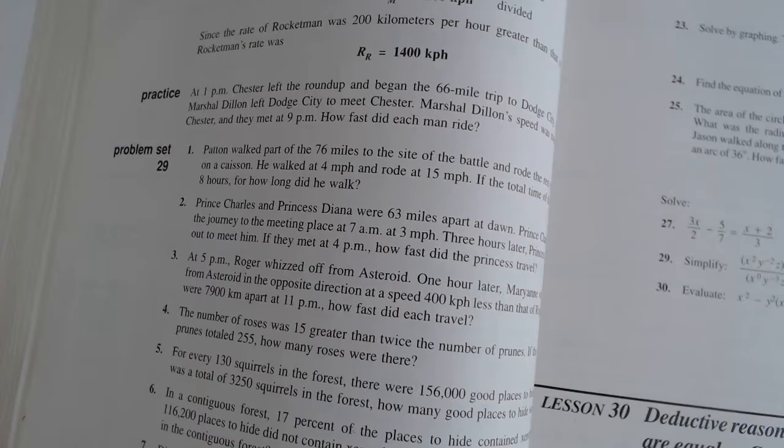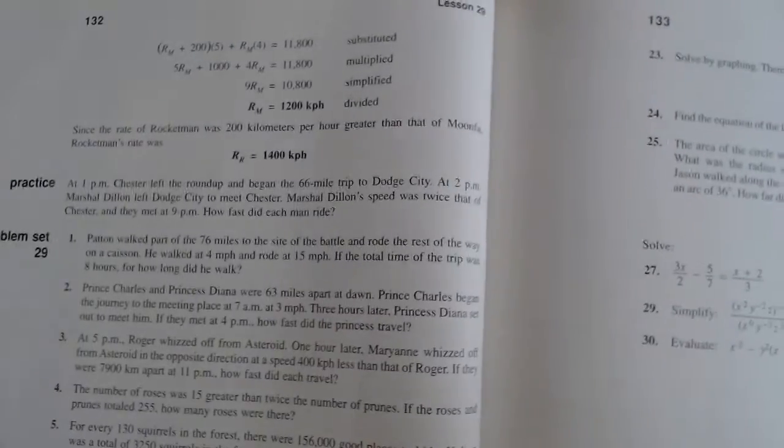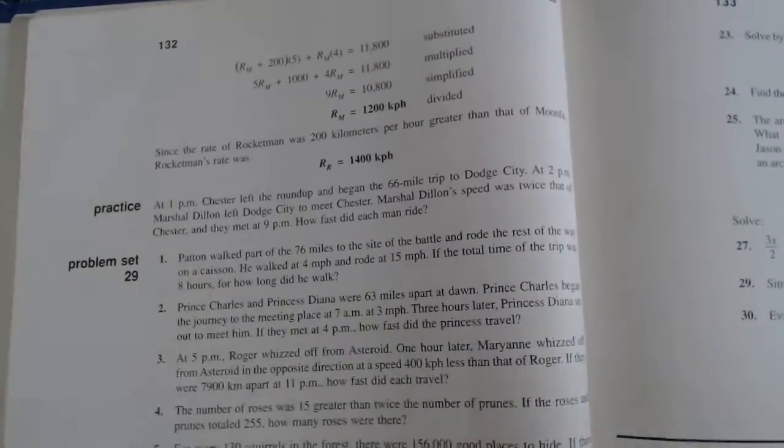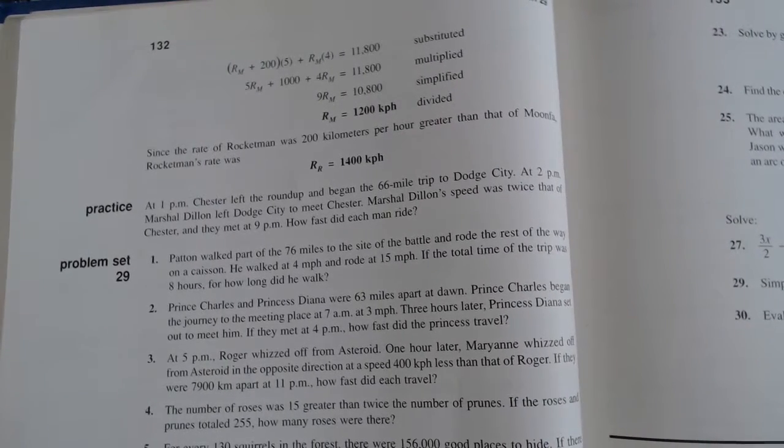we see that at 1 p.m., Chester left the roundup and began the 66-mile trip to Dodge City. At 2 p.m., Marshall Dillon left Dodge City to meet Chester. Marshall Dillon's speed was twice that of Chester, and they met at 9 p.m. How fast did each man ride?